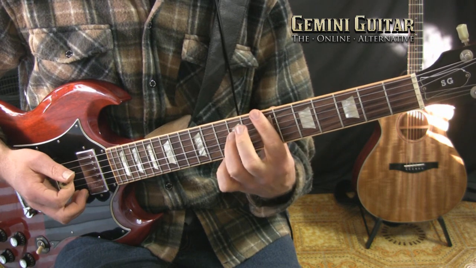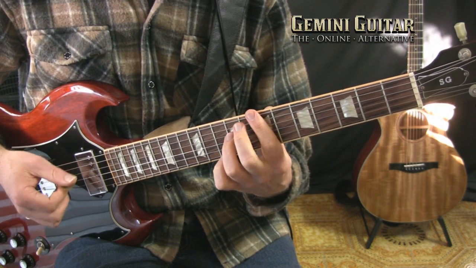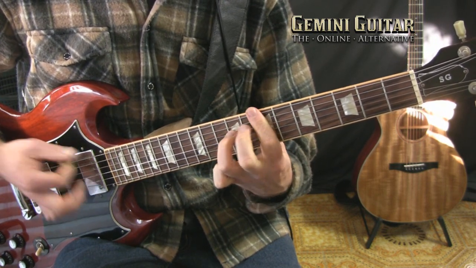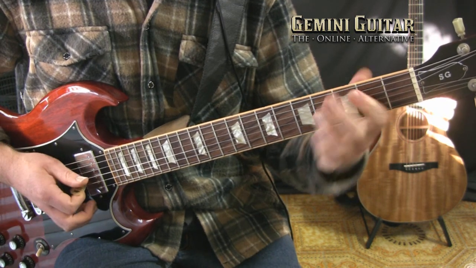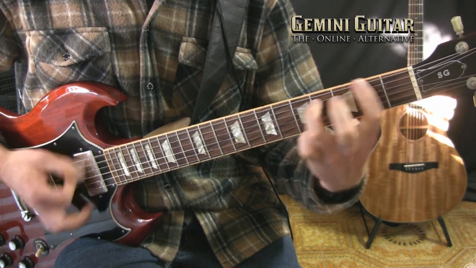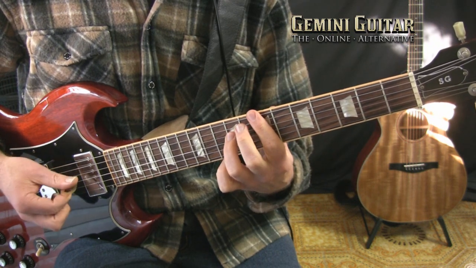I think towards the end there I was actually using inverted power chords in the 7th and 8th position here too, like a... before descending chromatically. So that's another option there for you.